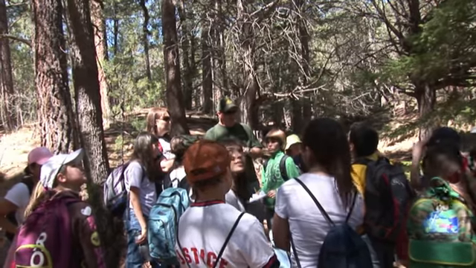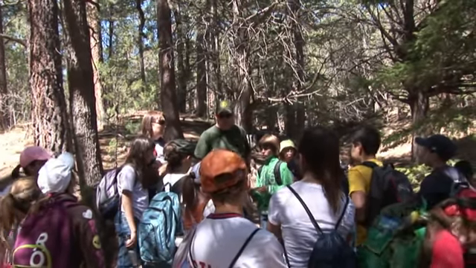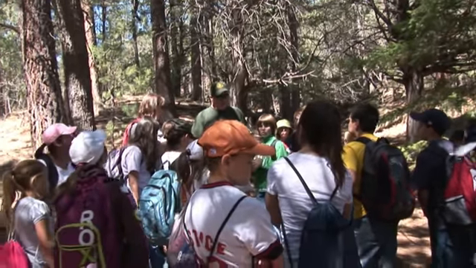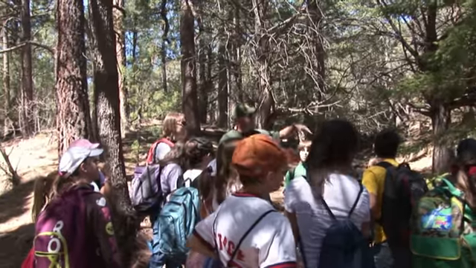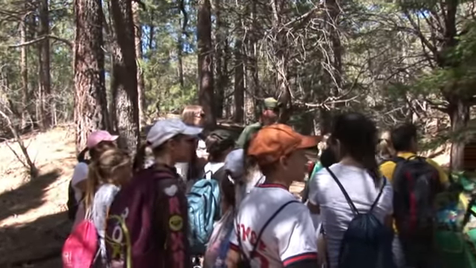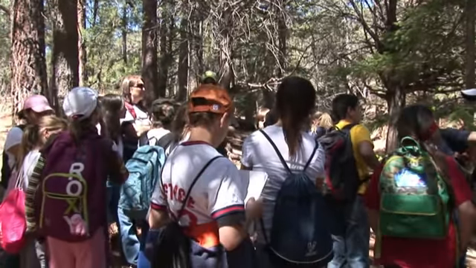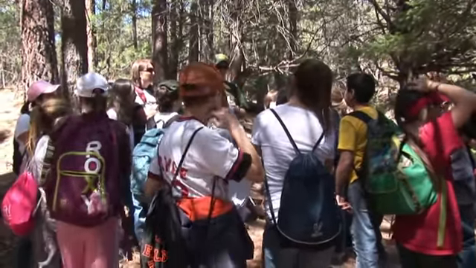Once everybody in your group has a monocular and your group has a bird book, find a spot, but don't sit right near the water. We'll circle the water here, and then we're going to sit quietly. It's going to take a few minutes, because right now we're sort of disrupting them.